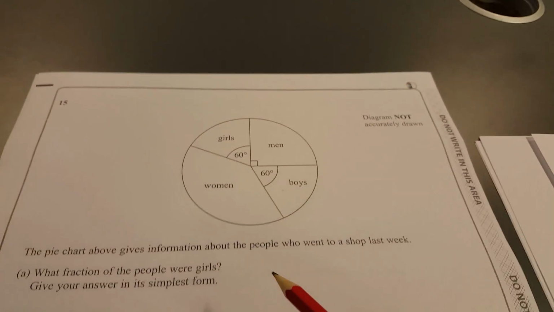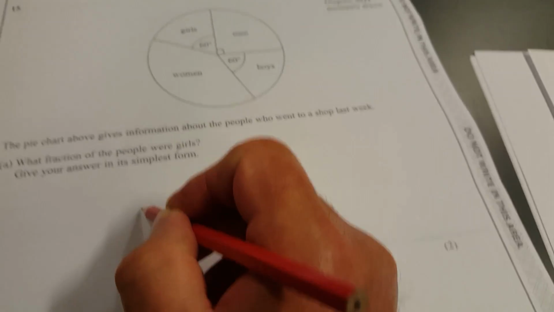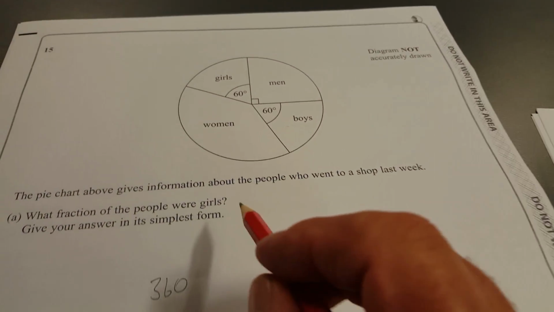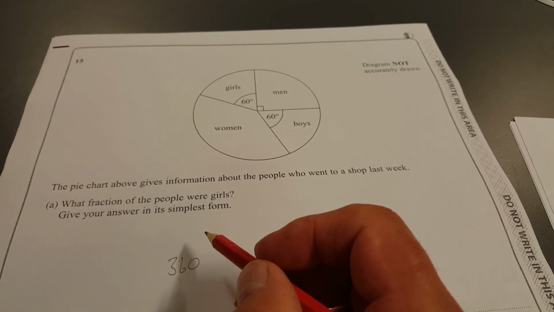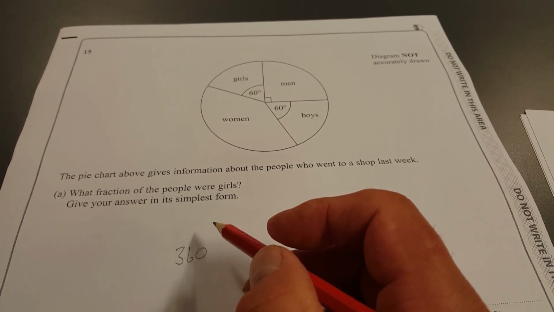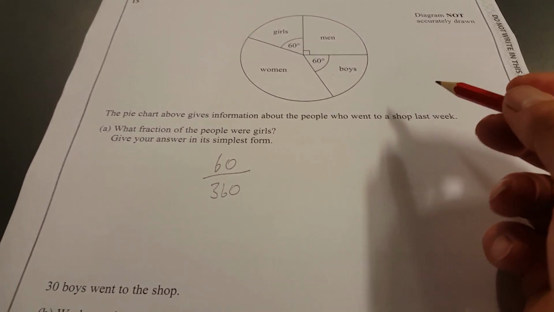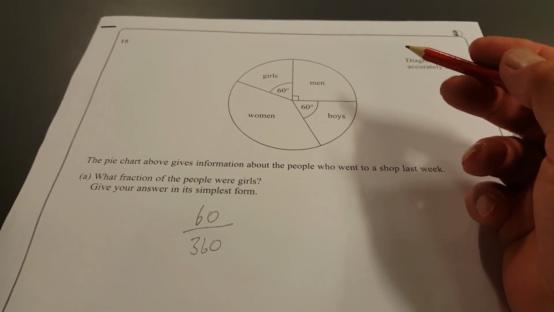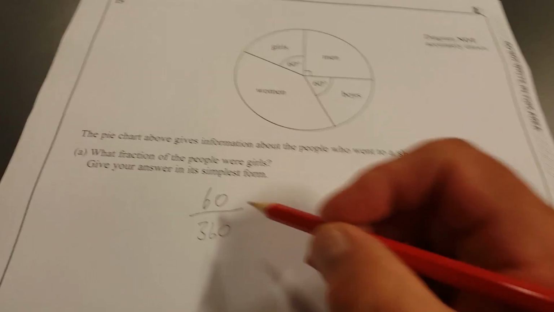What do we need to know? We need to know that there are 360 degrees in a circle. There you go. And we need to know that 60 of those degrees are made up by girls. So we'll write the fraction 60 over 360. We can simplify it by just cancelling off the zeros, so we'll do that.